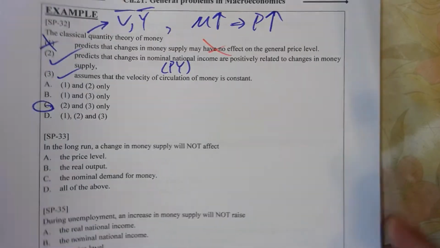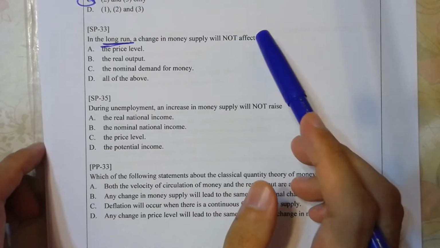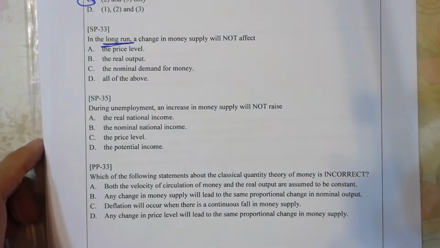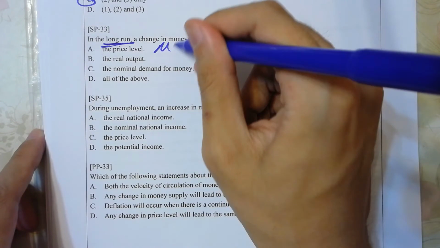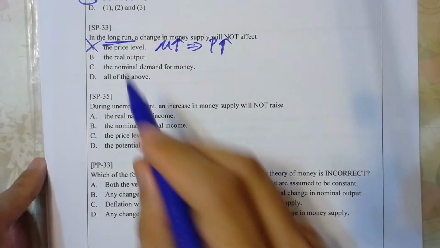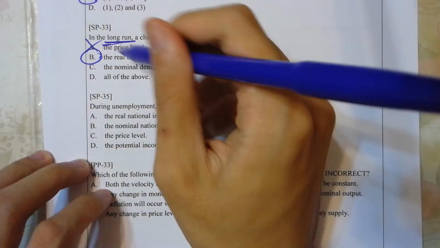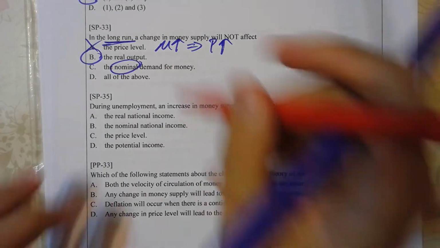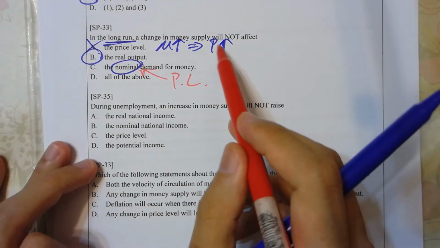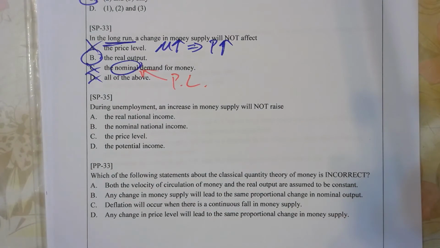Okay, next question. Now in the long run, a change in money supply will not affect which one? Price level, would it affect? Yes, it would affect. Remember, money supply increases, price level increases. So it will be affected. Real output, it doesn't affect real output. If you remember, Y will be constant. Nominal demand for money. Whenever you see the word nominal, it would be affected by price level. Therefore, when price level increases, this should also increase. Remember, whenever we say nominal, it has something to do with price level. Okay, so the answer is B here.